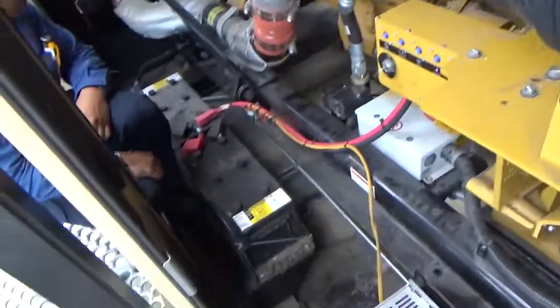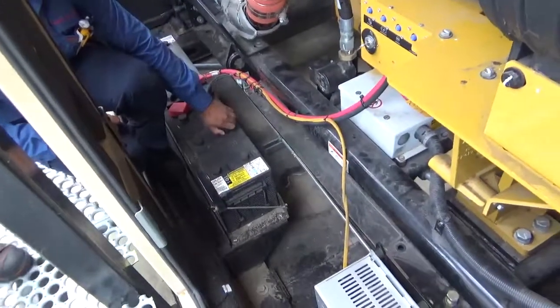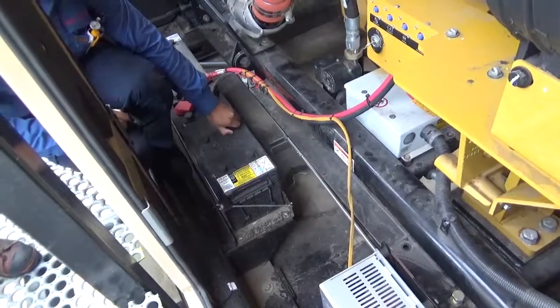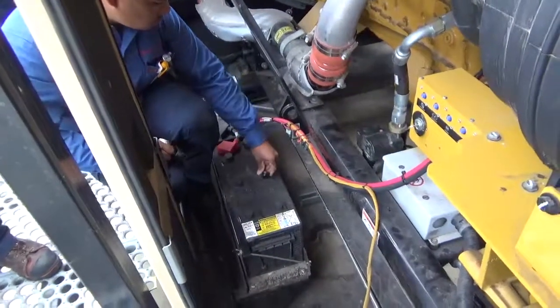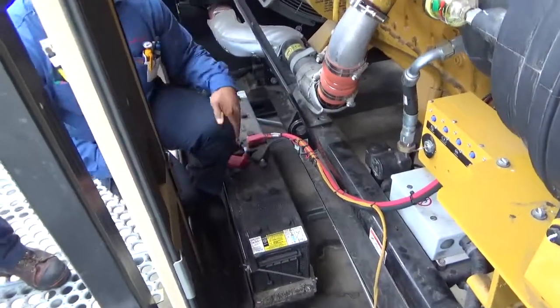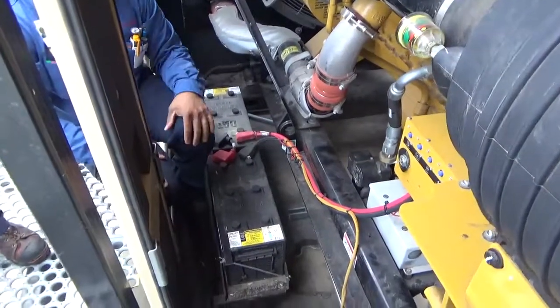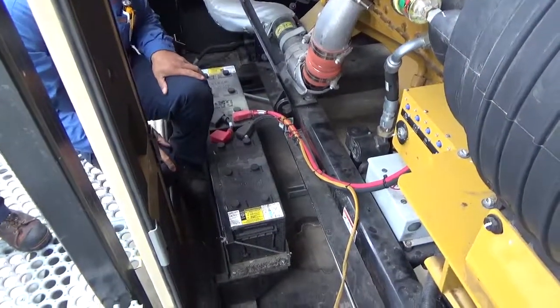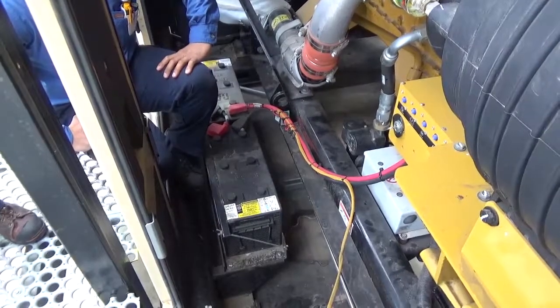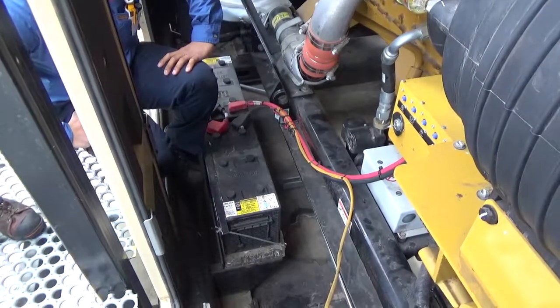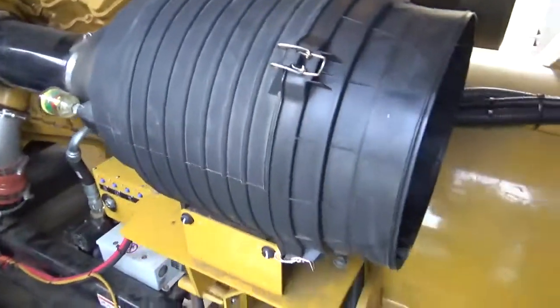We can also pull that information off the display. And there's your batteries, obviously. You're supposed to change them. Caterpillar says every 3 years you change belts, batteries, and hoses. Those batteries, every 3 years. Every year you're supposed to change oil and filters. Air filters are every 3 years also.